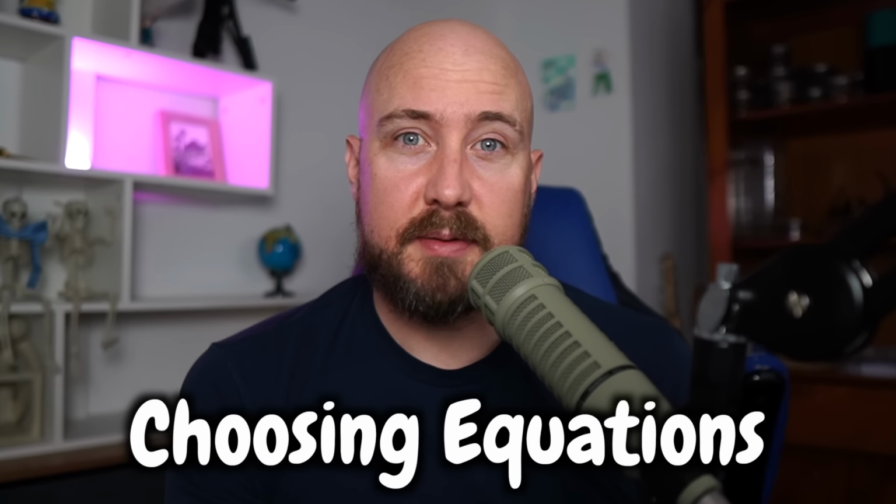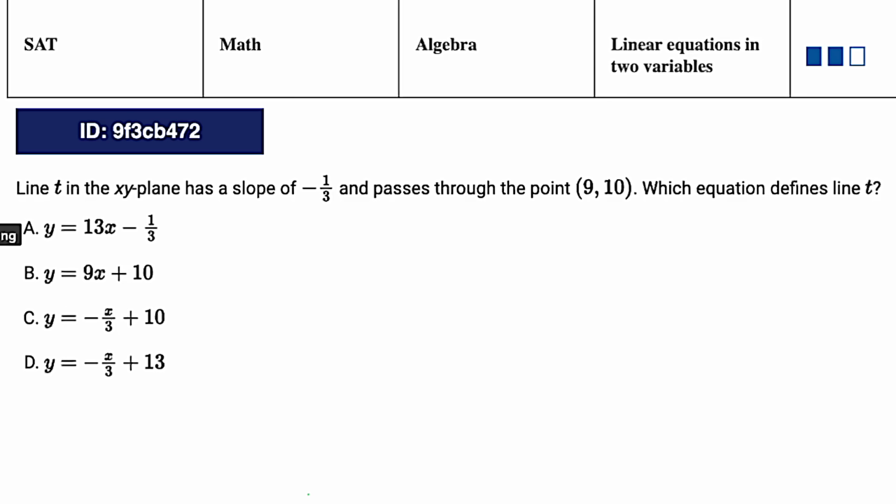Desmos is also great for just choosing equations. Take this question for example. It says, line T has a slope of -1/3 and passes through this point. Which equation defines line T? So in this case, we're actually trying to choose which equation lines up with this line that's being described.